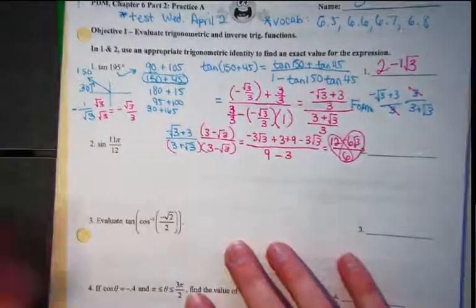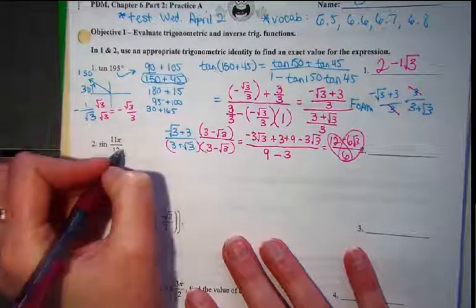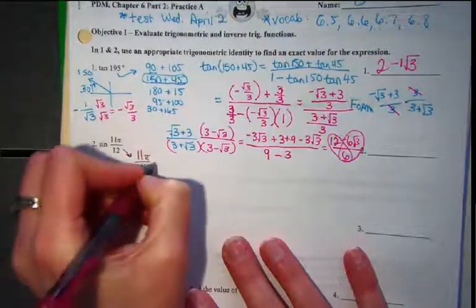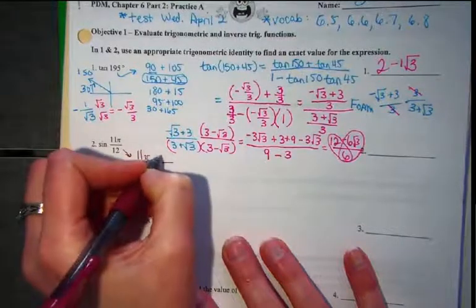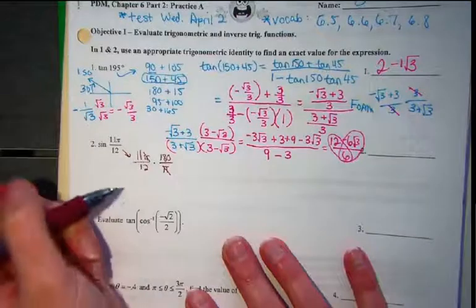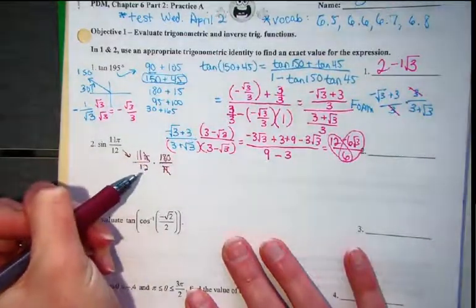Question number 2 on practice test A starts with the sine of 11 pi over 12. I'm not great at working in radians, so let's change that 11 pi over 12 into degrees. I want it in degrees, and I have it in radians. I need 11 times 180 divided by 12.